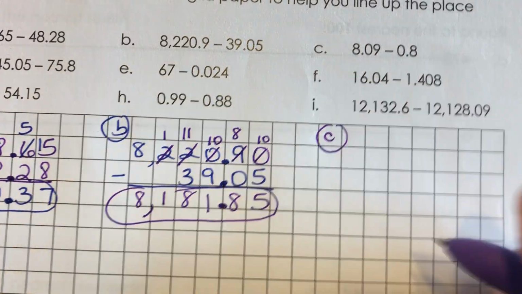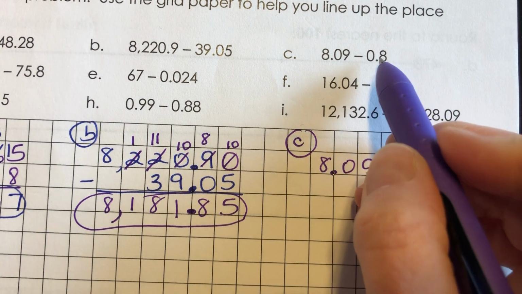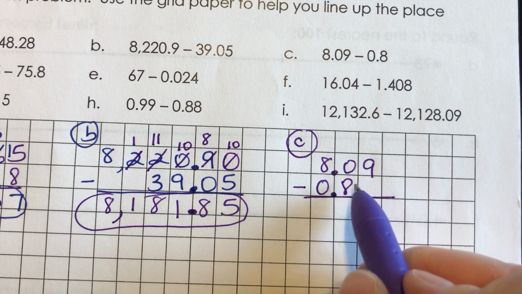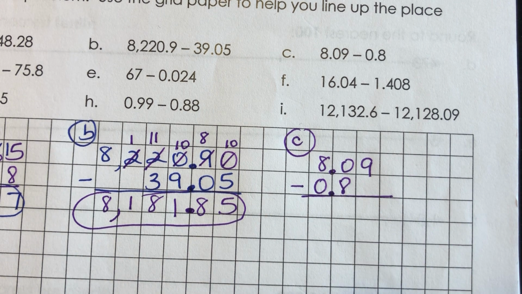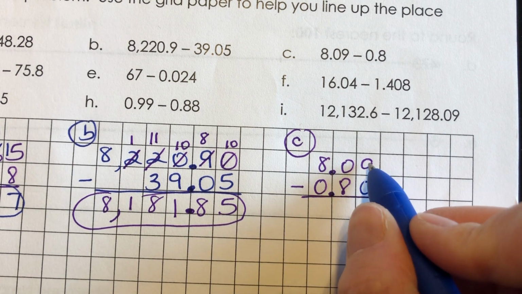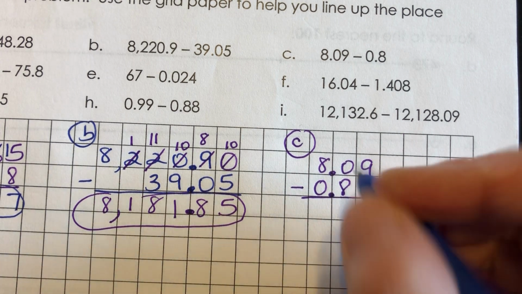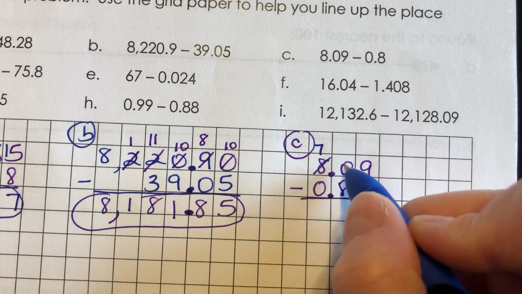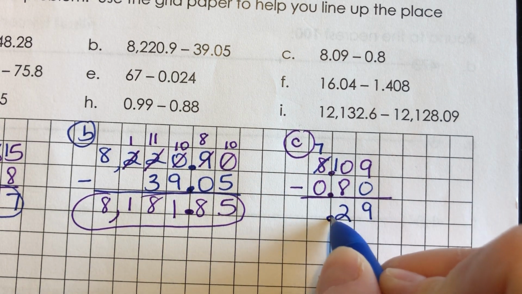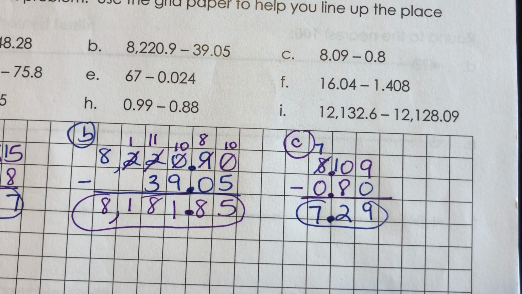Right, letter C. I have 8.09 to start. 8.09 minus 8 tenths. So when I have this set up, this 8 should be right underneath that 0 because it's 8 tenths. Now there's nothing here, right? So I'm going to put a 0. I can do 9 minus 0. 9 minus 0 is 9. I can't do 0 minus 8 though. So I'm going to borrow from this 8 and make it a 7. And now instead of 0, I have 10. It's magic. 10 minus 8 is 2. Keep your decimal point in the same spot, and 7 minus 0 is 7. So 7 and 29 hundredths is your answer for C.